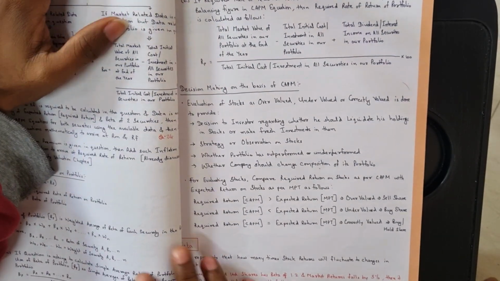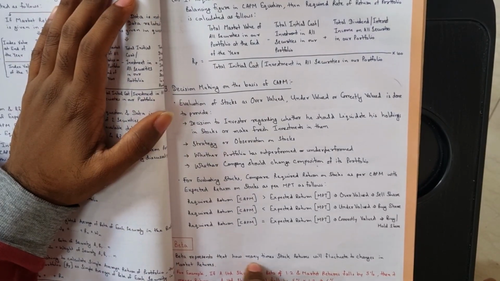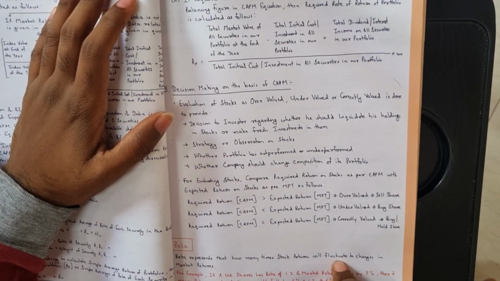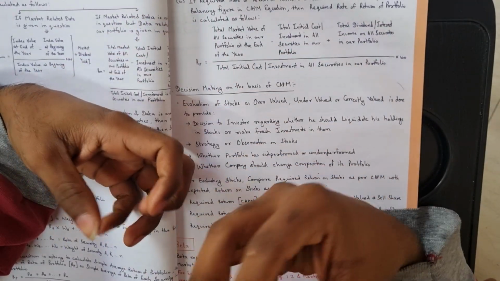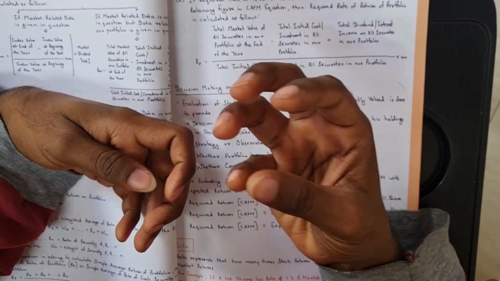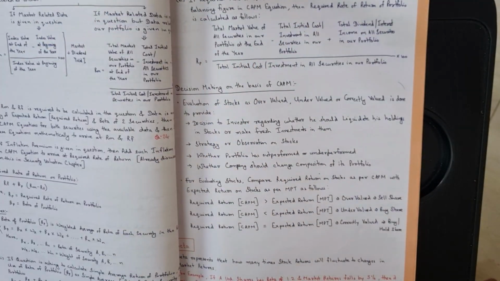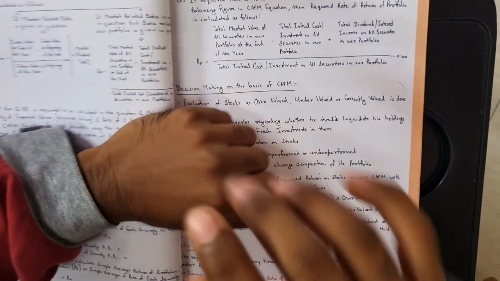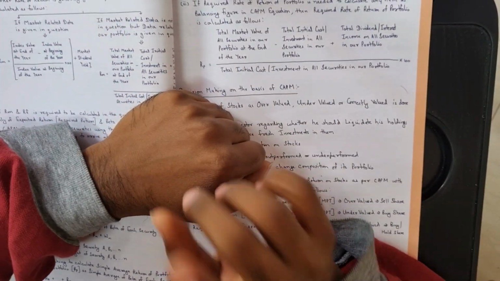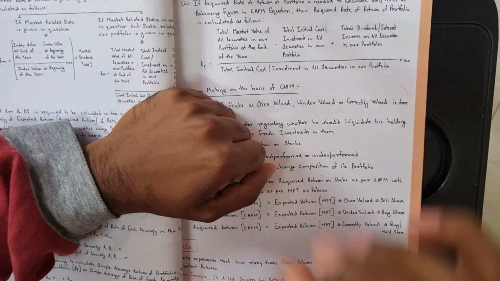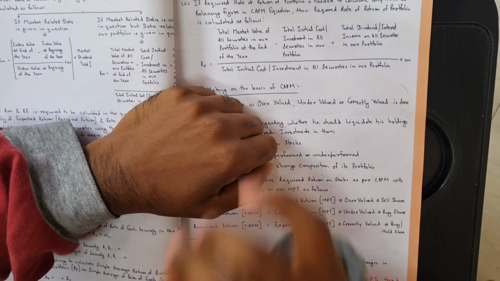We'll move on to the next topic, that is beta. Beta represents how many times stock returns will fluctuate with changes in the market returns. As I told you, how your return changes with respect to market change, that is beta. Beta of market is always 1. Beta of a security can be 1.5, 1.25, or 0.8, 0.7, whatever it may be, but market beta will be 1.